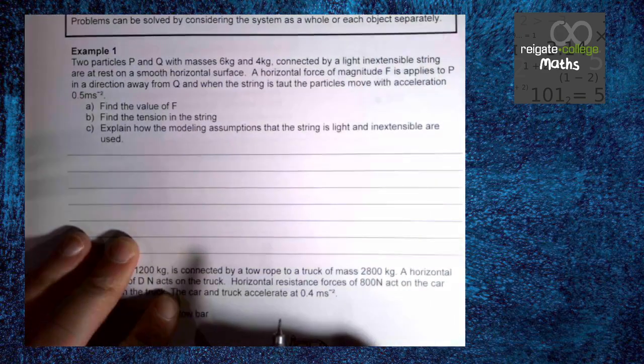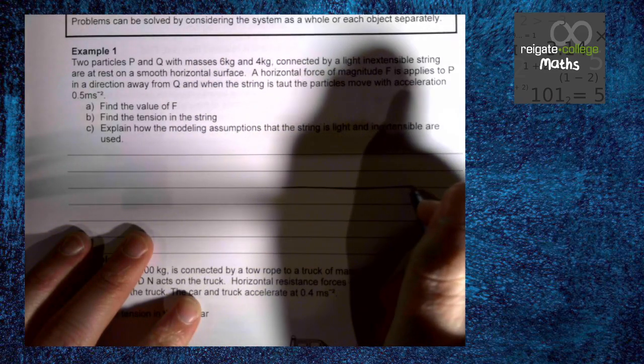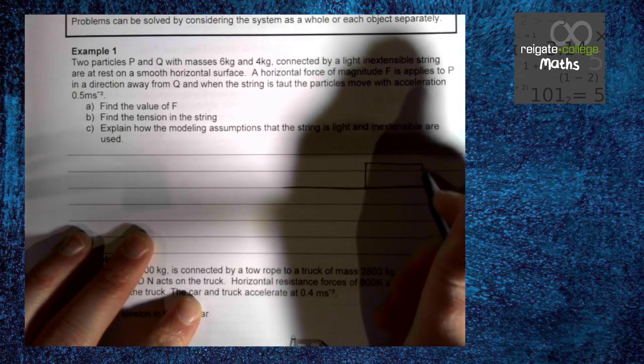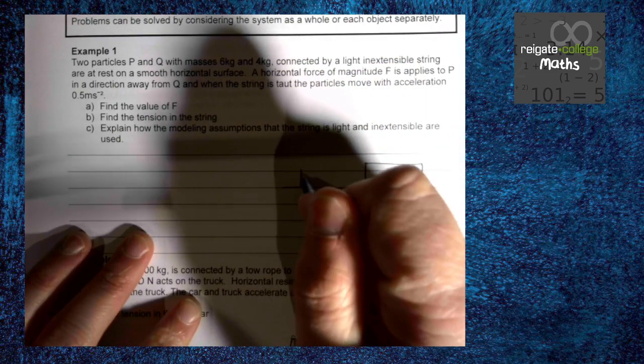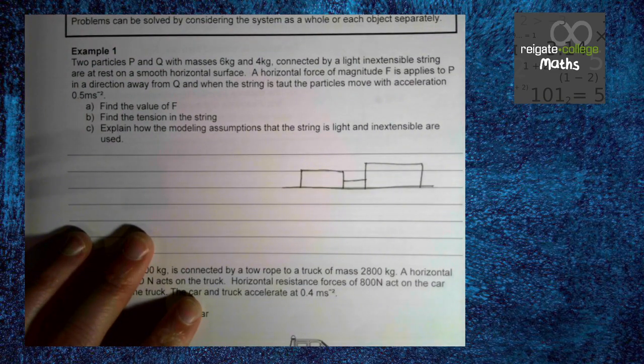Lots of information here, so let's do what we do best and summarize this in a diagram. So we've got a particle P and a particle Q. Now I don't know the dimensions of P and Q, but I know that P is bigger than Q, so I'm going to draw it bigger.